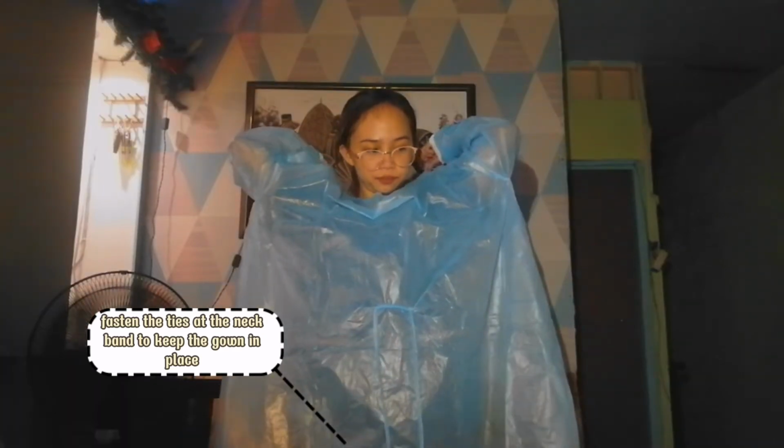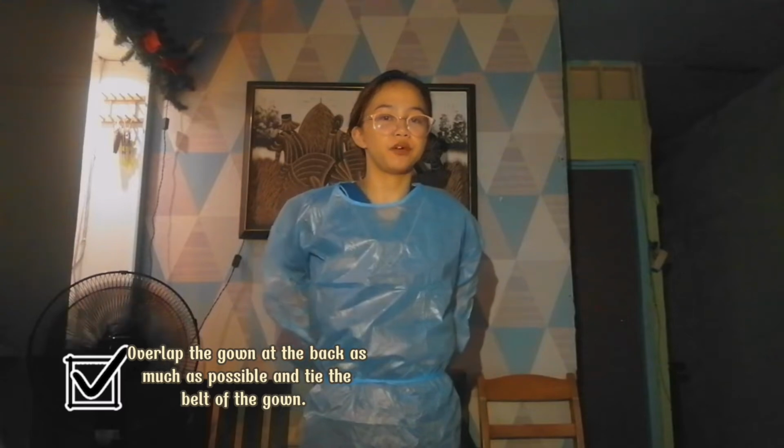Slide your arms and hands through the sleeves. Then fasten the ties at the neck so the gown keeps in place. Now, overlap the gown on the back as much as possible and tie the waist ties or belt. Waist ties or belt keep the gown from falling.